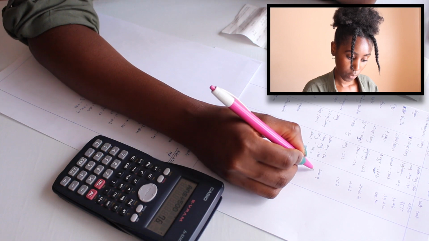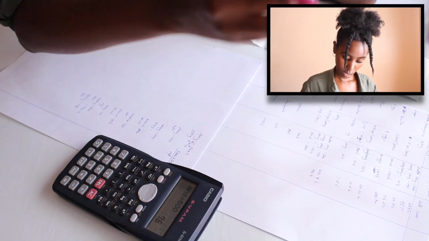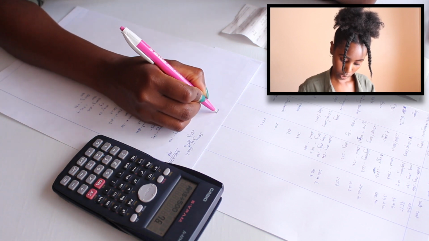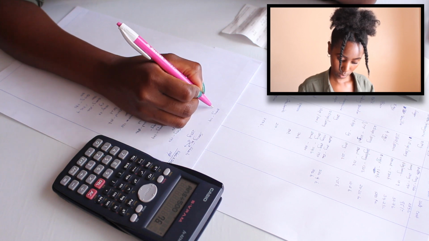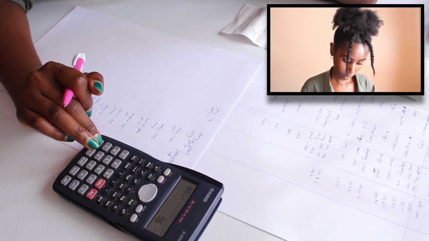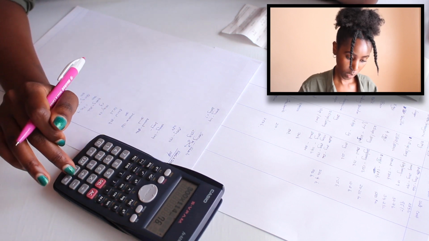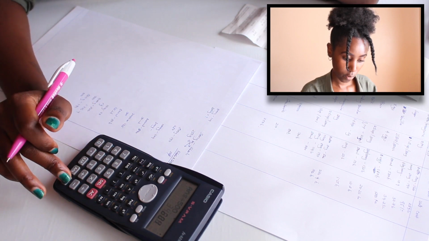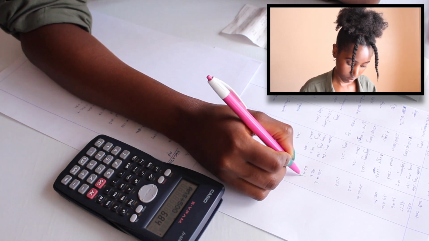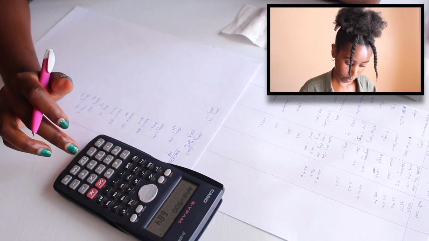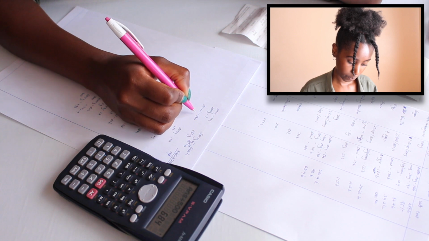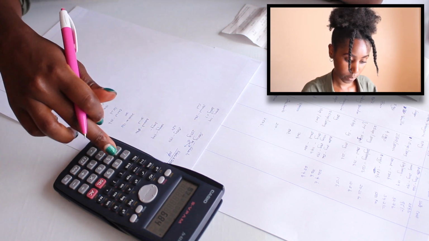And then for icing sugar, 500 grams is 114 shillings. What's the cost for 300 grams? Divide by 500. So this comes to 68.4 shillings. Vanilla, 570 times 5 ml divided by 500 ml comes to 5.7 shillings.